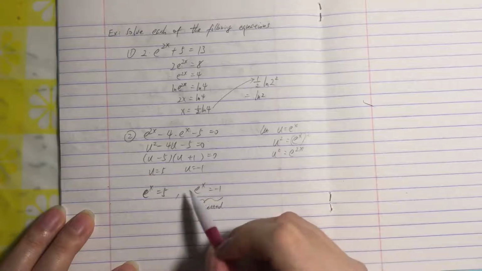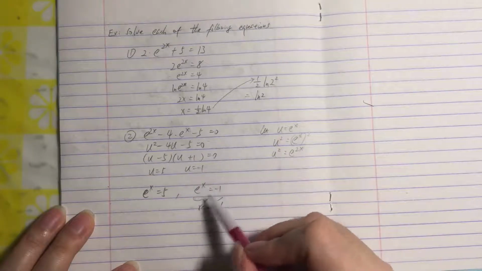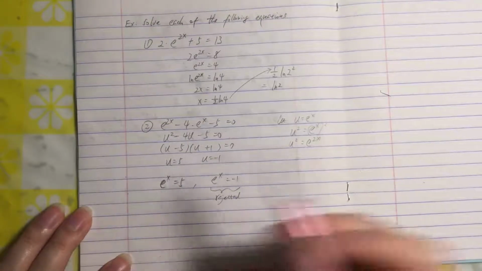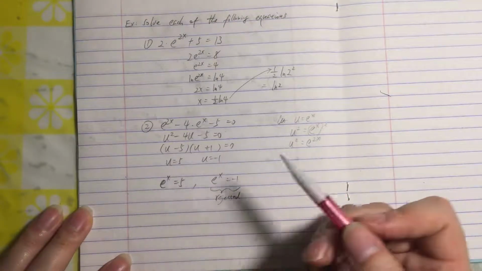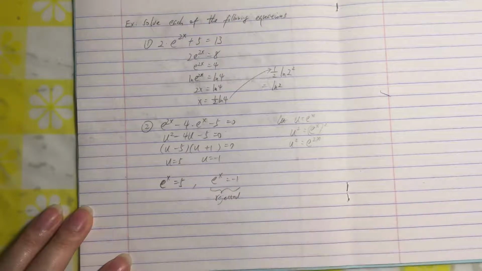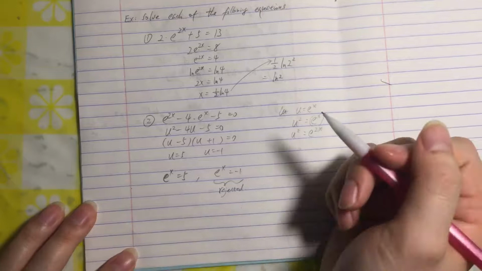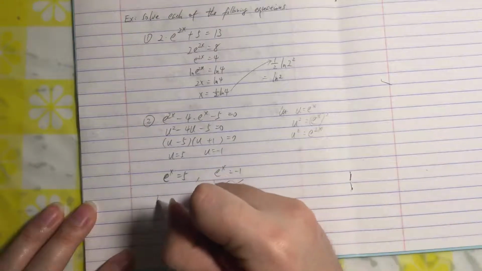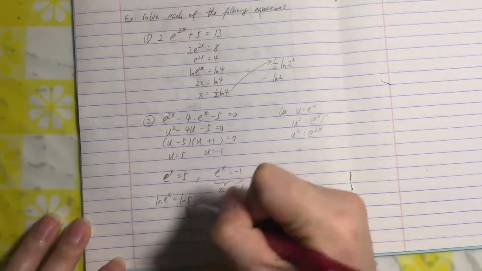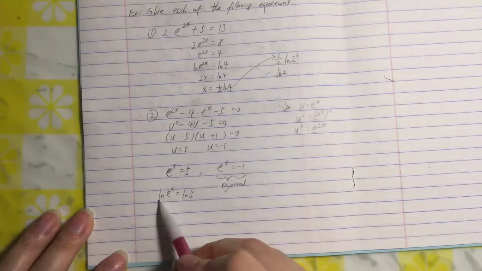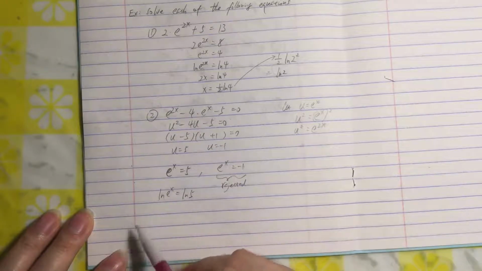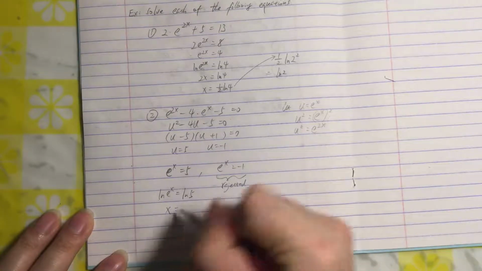Since natural exponential function is always positive, it cannot be negative 1. This answer is rejected. Solve the other equation for x. Here we try to get x by itself. That means we need to eliminate e. So I can apply natural log on both sides. If we apply natural log on both sides, we get ln of e to the power of x equal to ln of 5. And then, since natural log and natural exponential are inverse functions of each other, they can cancel. We have x by itself on the left side.